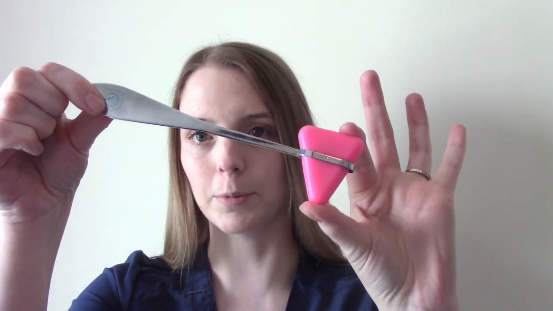For cranial nerve number 5, we'll have to gather a few supplies. Basic things you will already have in your pocket, like your hammer. So we'll just use this part as our sharp, and then grab like a cotton ball for something that's soft. So what you're going to do is you're going to have the patient close their eyes, and then you're going to do a sharp or a soft, and the patient is going to have to identify, is it sharp, is it soft, and where on the face are you touching?